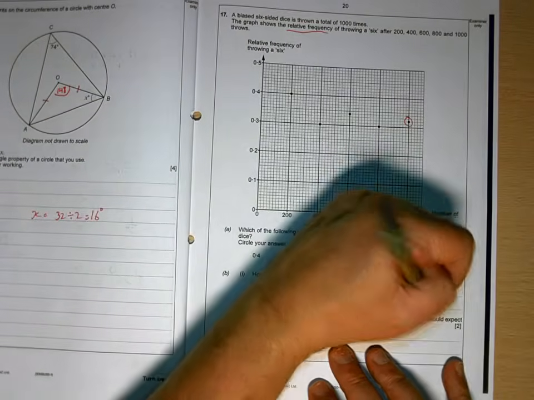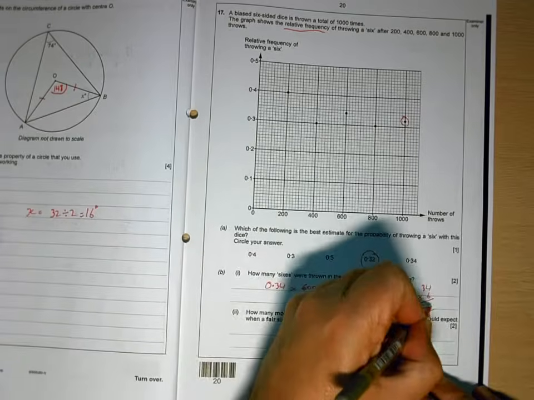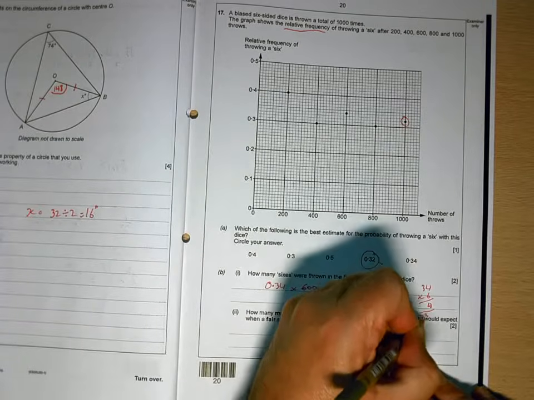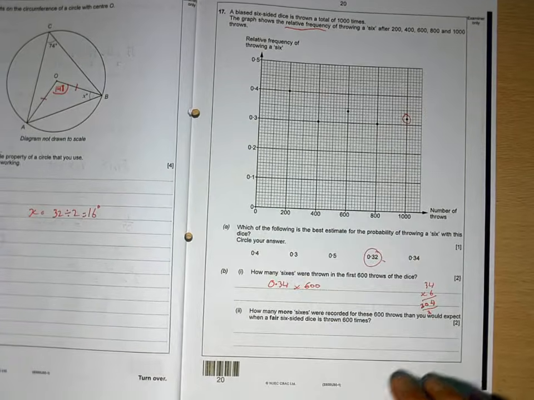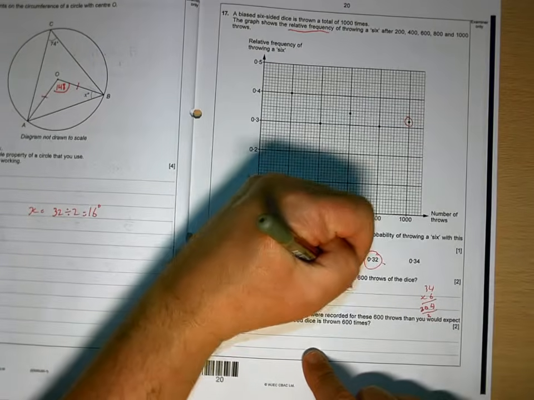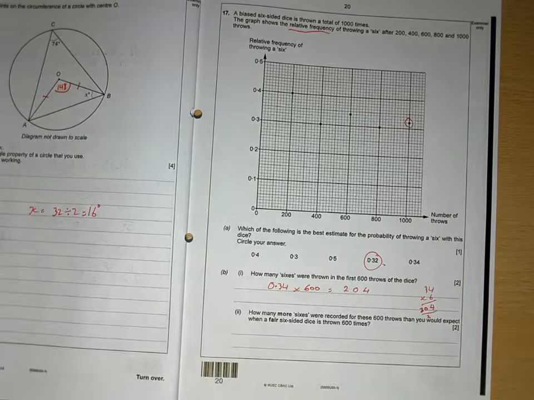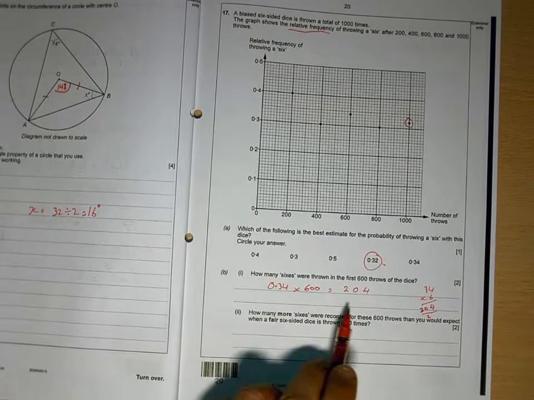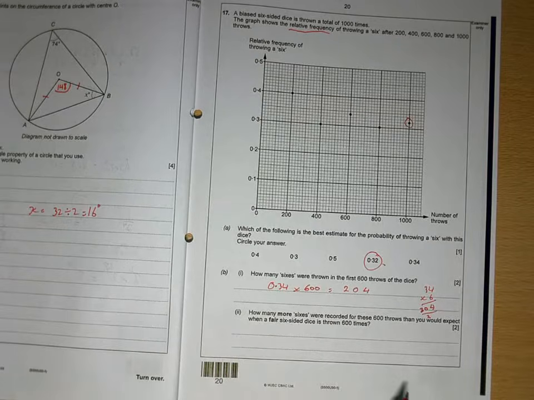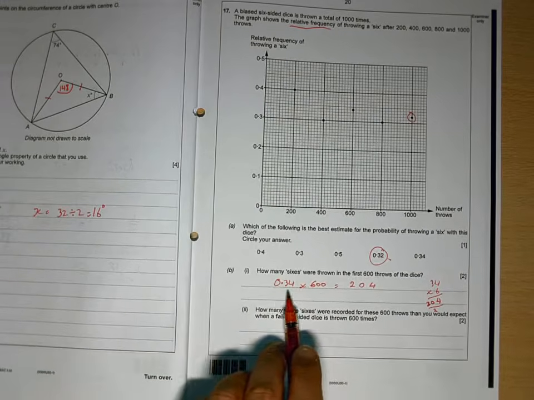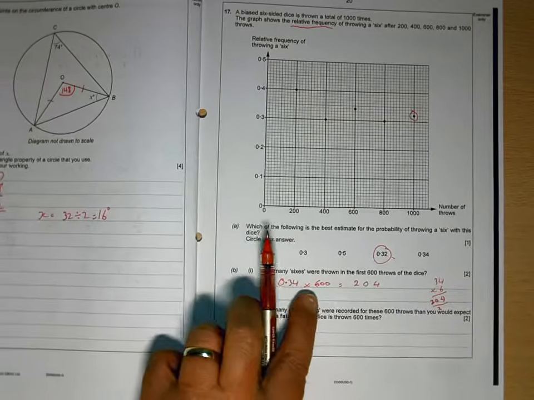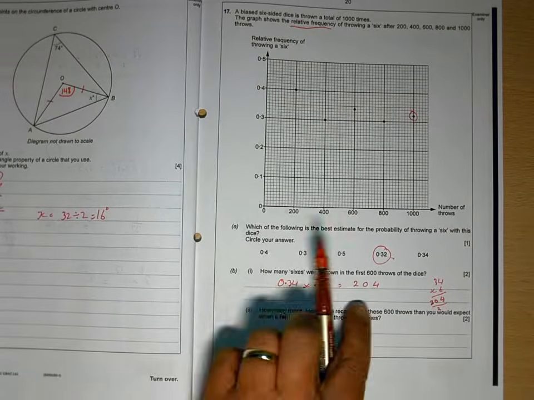Over here, 4 6s are 24, 18, 204. And that is actually the final answer there, because 0.5 times 600 would be 300, so it's less than that, so you got that right.